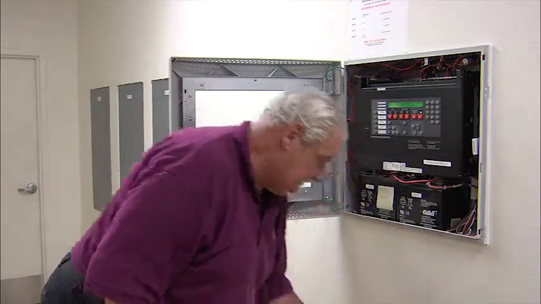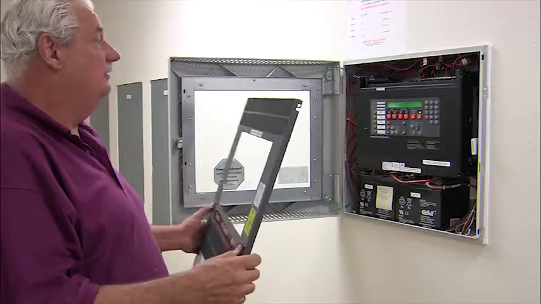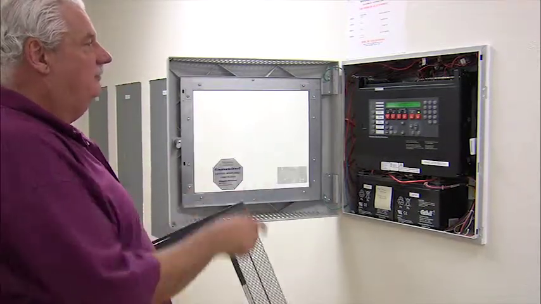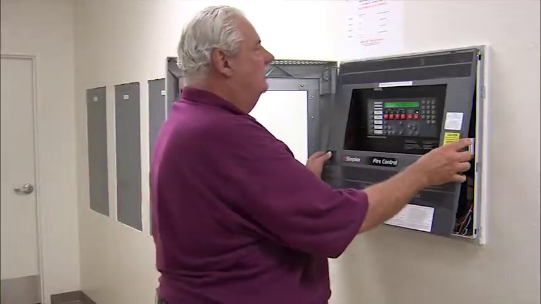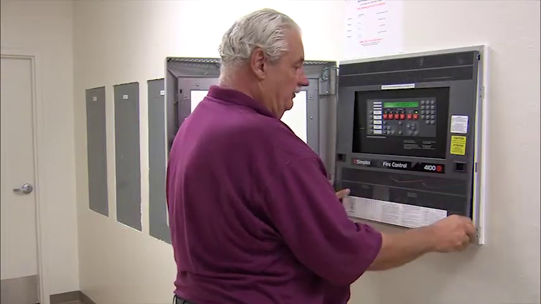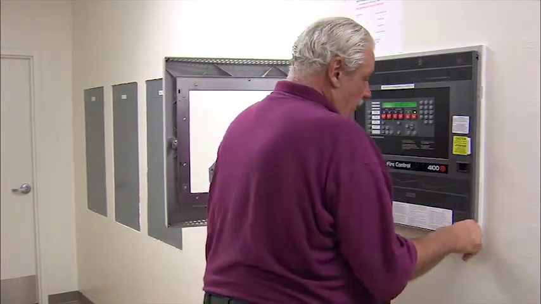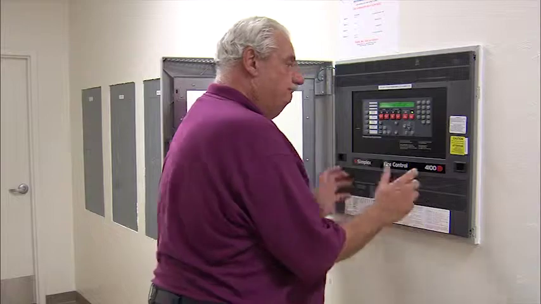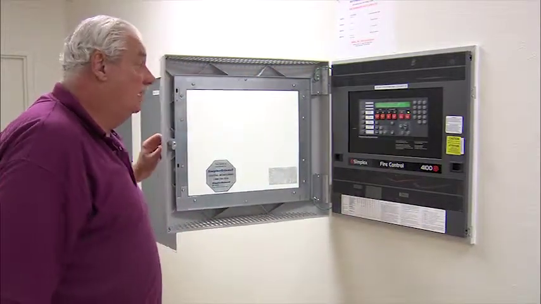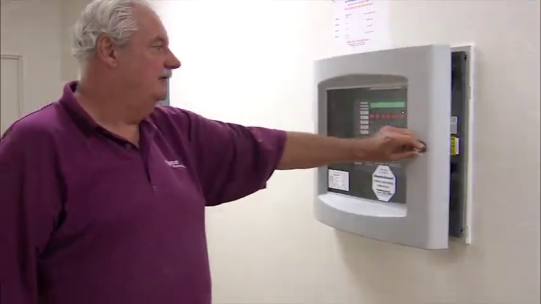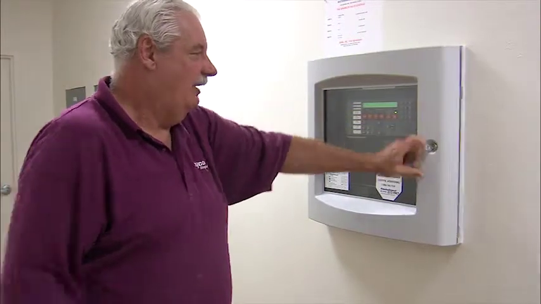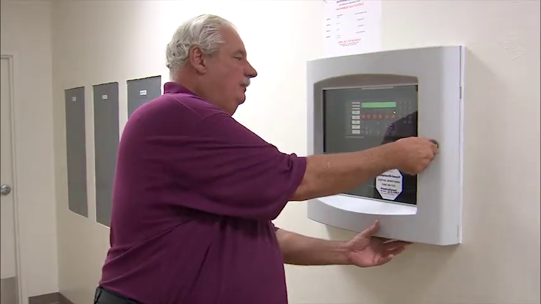I've been with a lot of companies and dealt with a lot of different equipment, and this panel is probably the most state-of-the-art that there is. It's a very stable panel. Of any manufacturer I've been with, I like this panel more than anything.